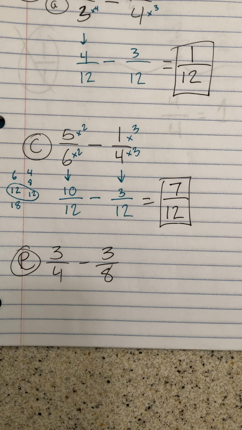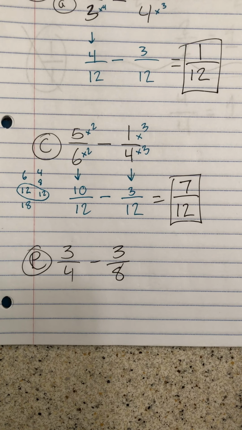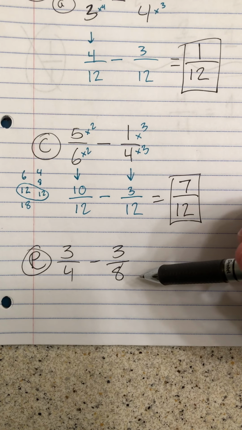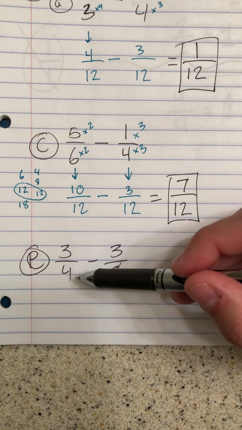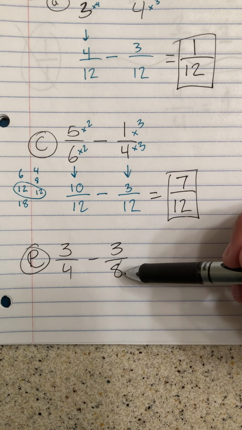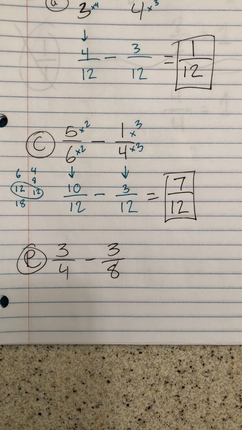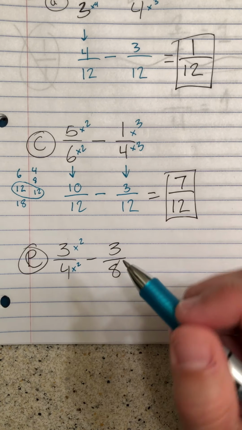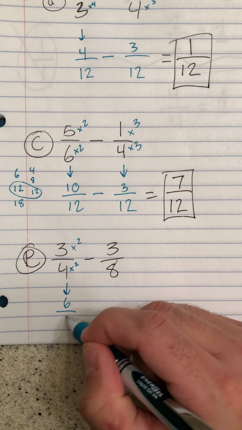There we go. Okay, so for letter E, we have 3/4 minus 3/8. Okay, so ladies and gentlemen, I have to think, what denominator would I need to change one of these into? Okay, so this is broken into 8 pieces. This is broken into 4 pieces. I know that if I multiply 4 times 2, I can get 8 pieces. And then I don't really need to do anything on this side because it's already broken into 8 pieces. So in some cases, like this one, I'm going to multiply 4 times 2 and 3 times 2 so I can get eighths. So 3 times 2 is 6 over 8.